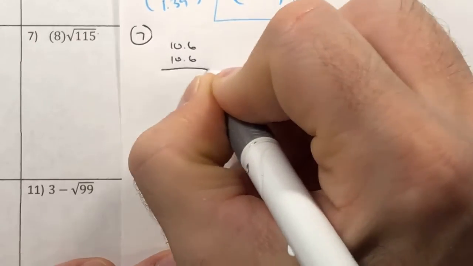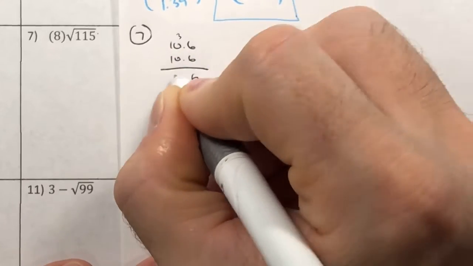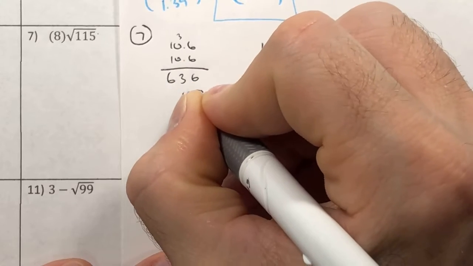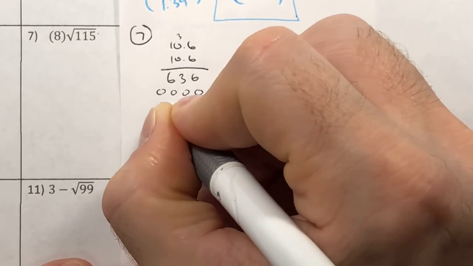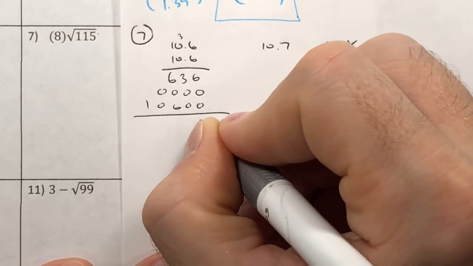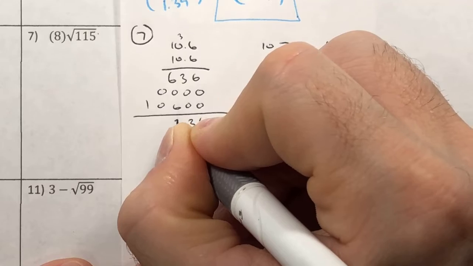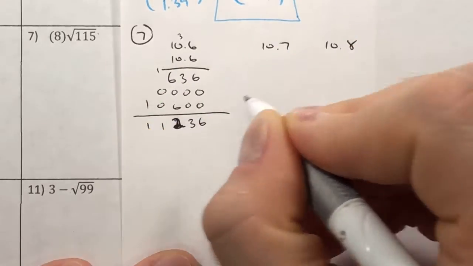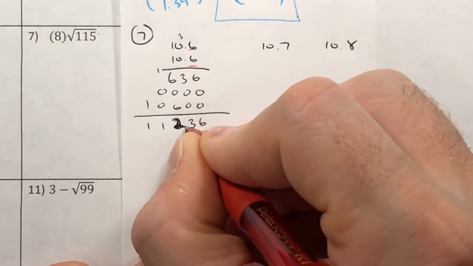So 10.6, 6 by 6 is 36, carry the 3, 0 plus 3, 6, hold my 0, 0, 0, 0, hold 2 zeros, 6, 0, 1. Add them up. Carry my 1, there we go. 2 decimals.